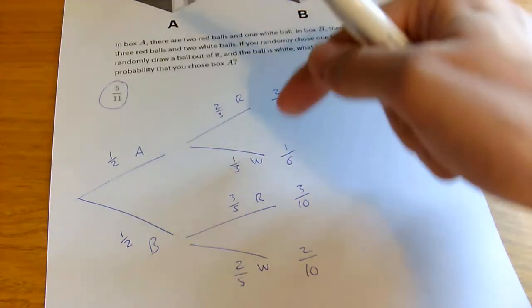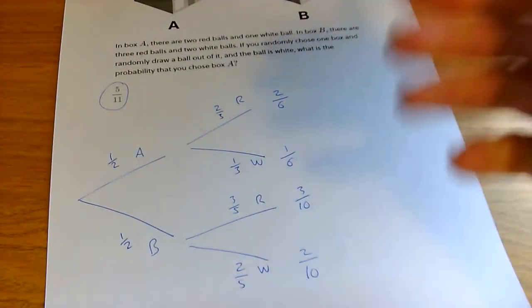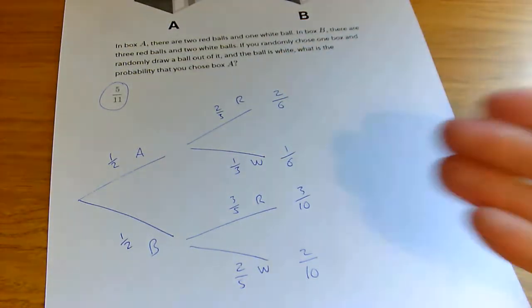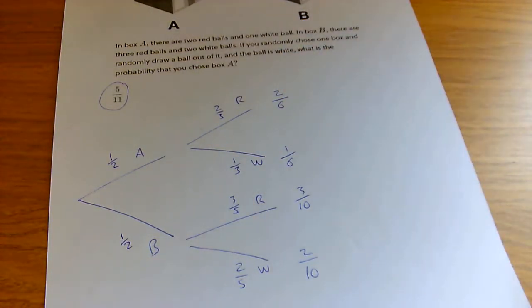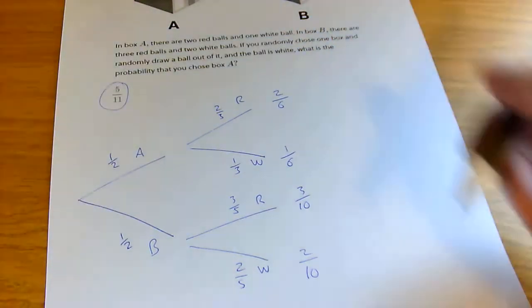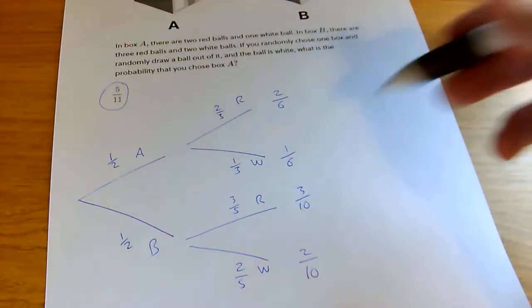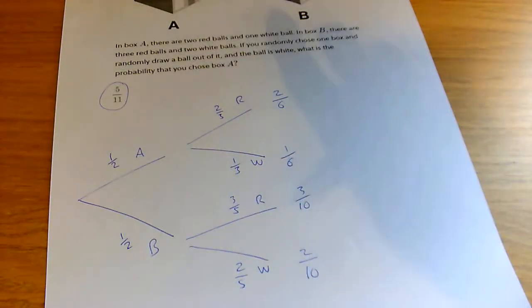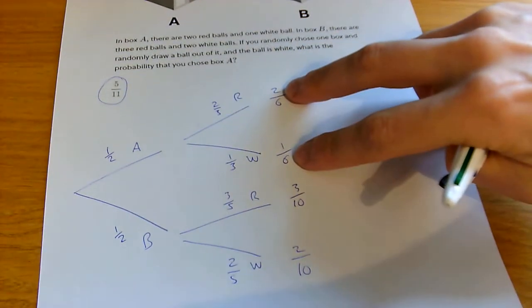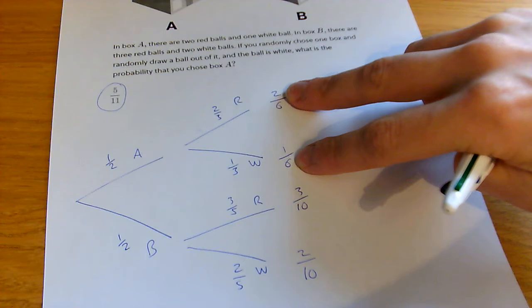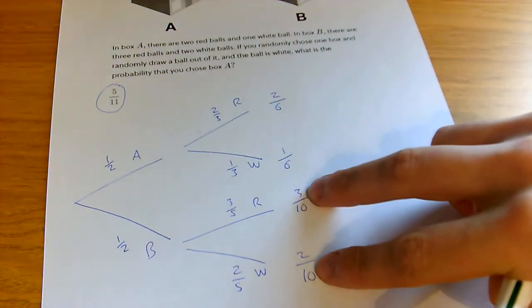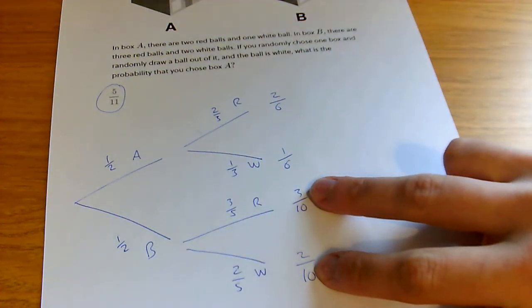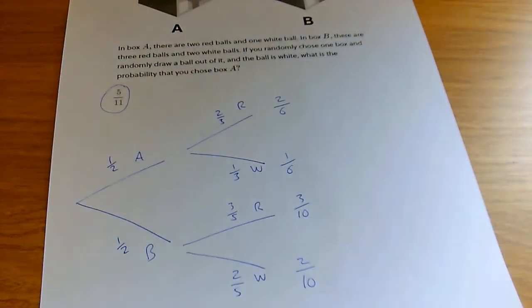Just to check it, these should all add up to 1, because you've covered every single possibility, so everything should add up to 1, because something's going to happen, so there's a 100% chance of something happening. Adding these together is a little bit tricky because they've got different denominators. Quick trick though, these two here, 2/6 and 1/6, that makes 3/6, a half. 3/10 and 2/10, that makes 5/10, it's another half. A half plus a half is a whole, so it works. That makes sense, doesn't it?